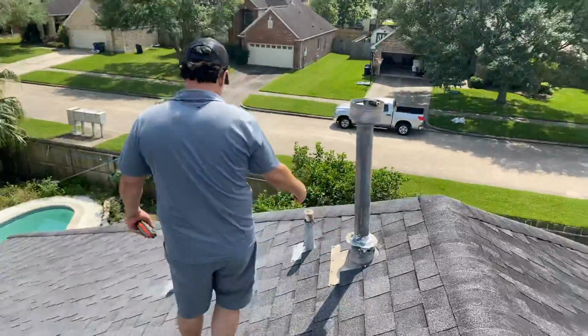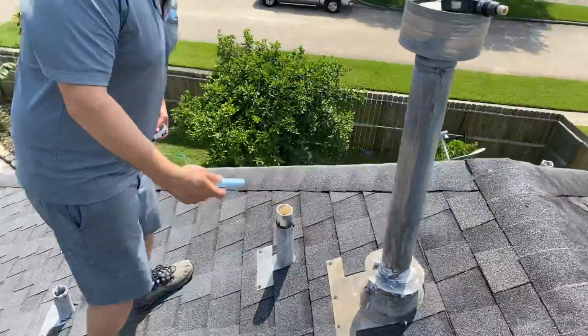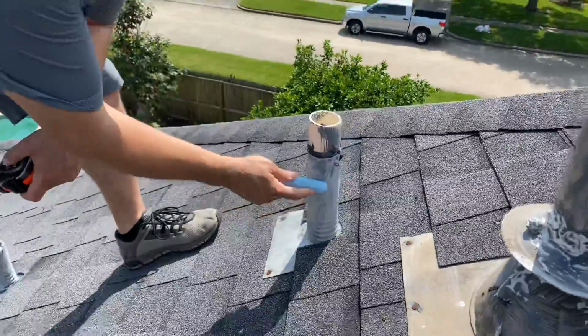Over here, these are your pipe jacks, guys. Right here, this is a lead pipe jack.